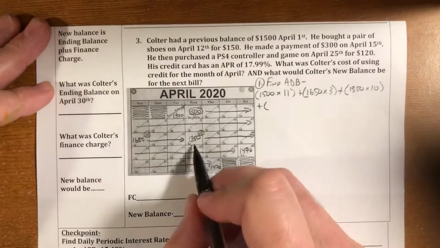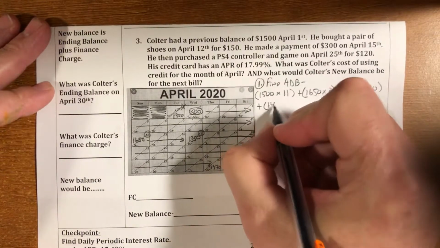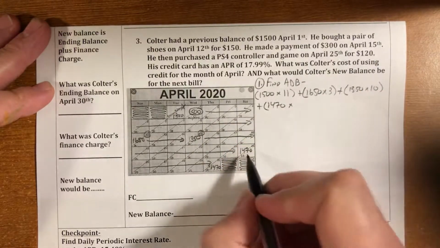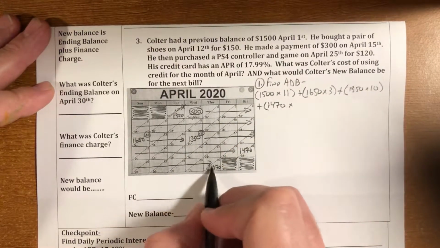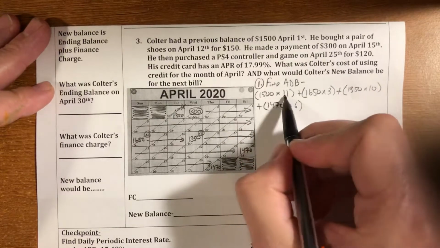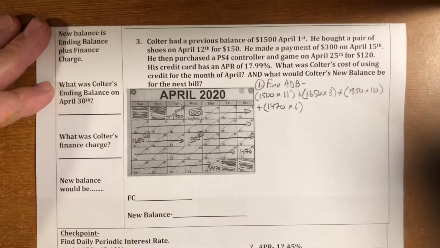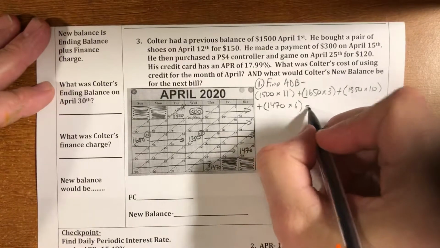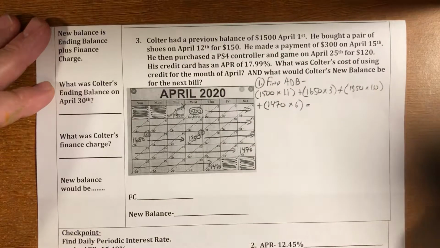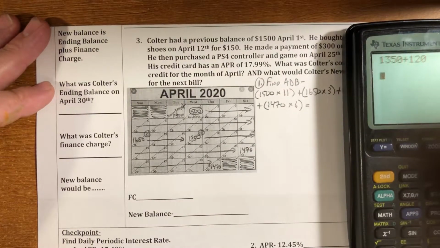Plus, we did the 1,350. We're down to 1,470 now. This is our last run. Okay? 1, 2, 3, 4, 5, 6 days. Now, if I add this and this, guess what? It's going to add up to 30. So I got 30 total days. And I'm gonna multiply all those together real quick.